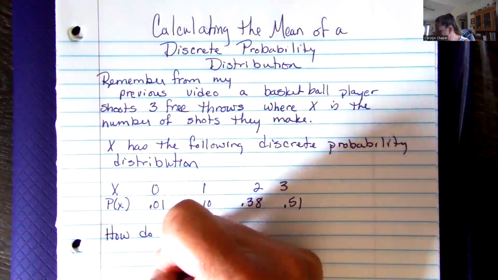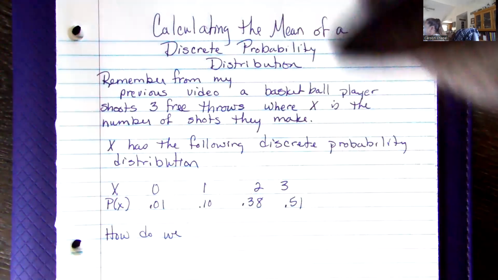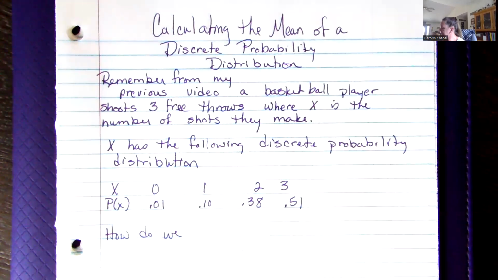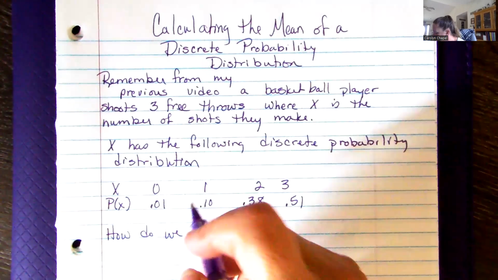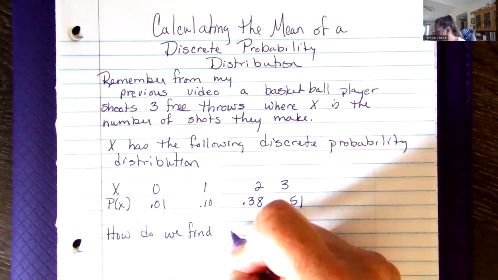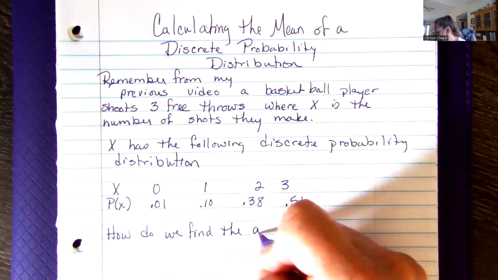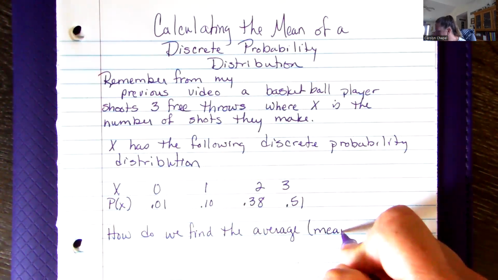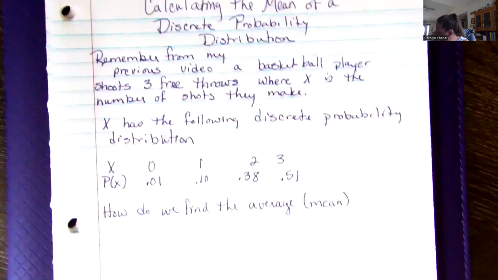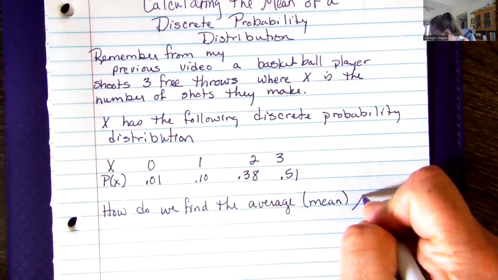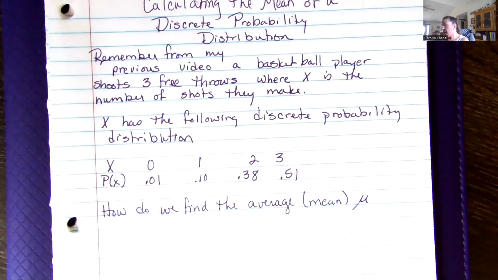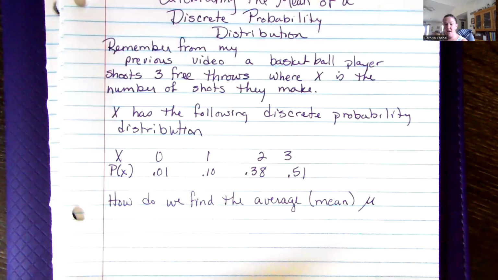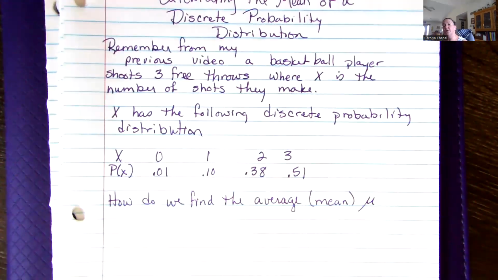So how do we find the average, or our mean? Reminding ourselves, the mean symbol we used is mu. We want to know how in the world would I find the average number that they would shoot.